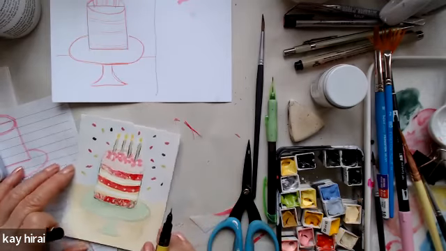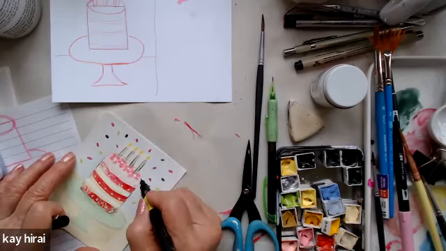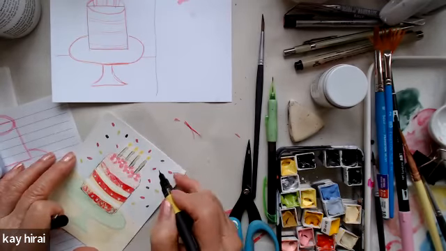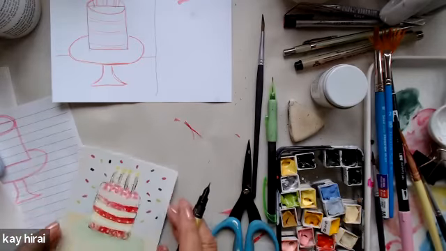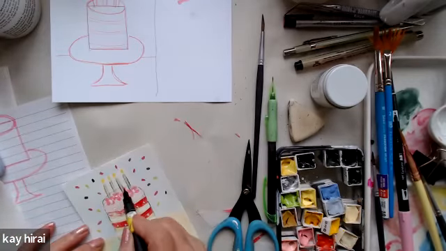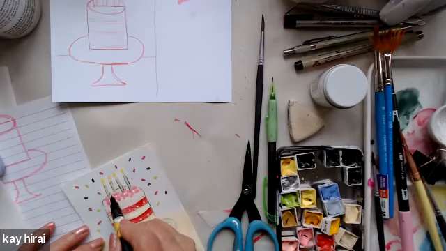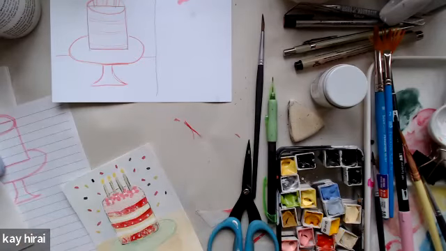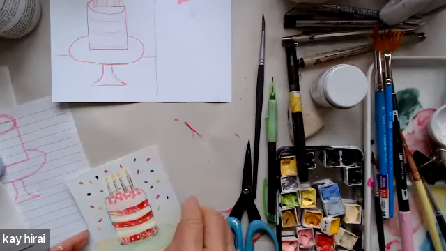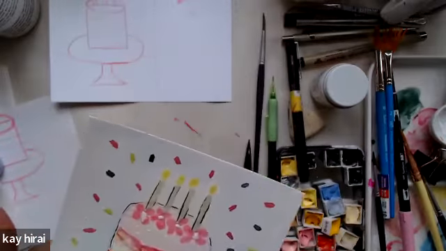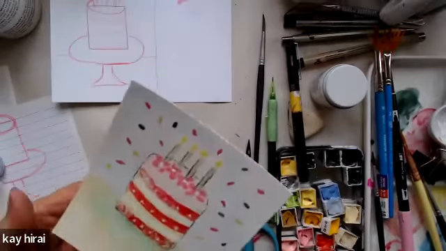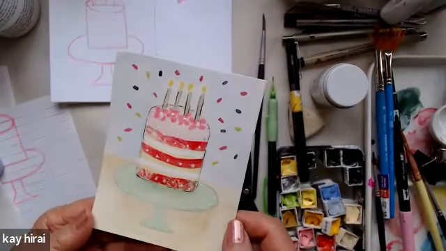I think I'm going to call this done. Here it is. This is your painted birthday card.